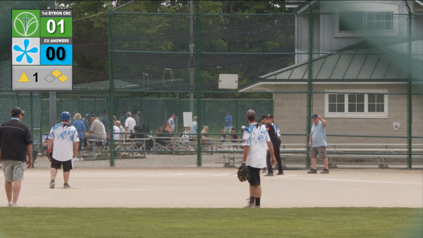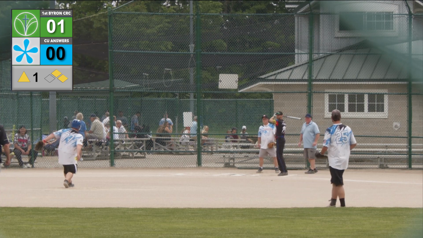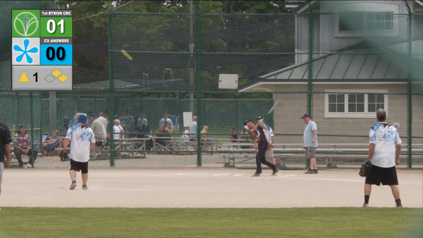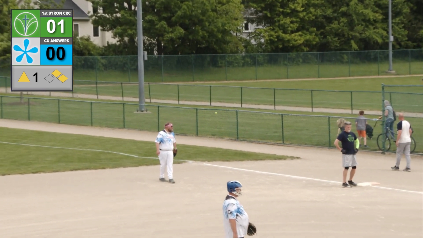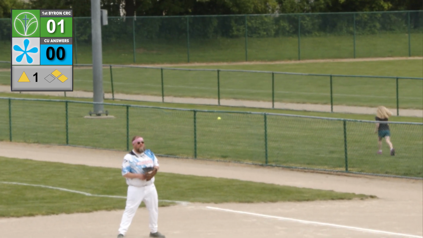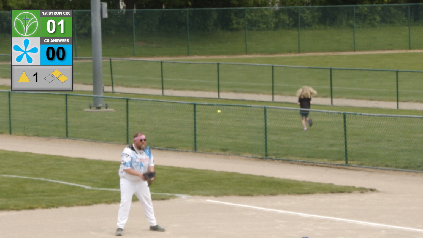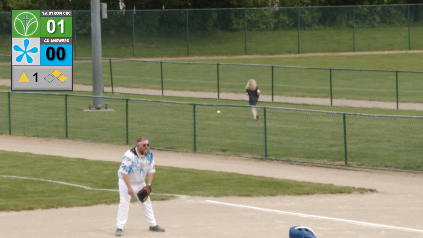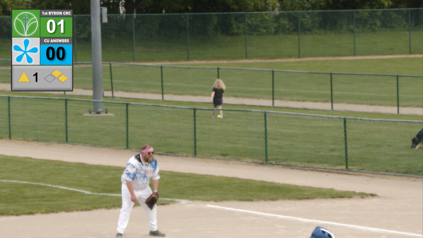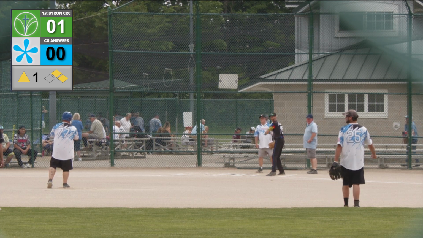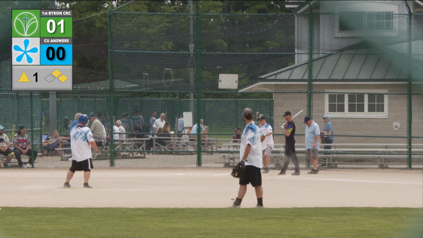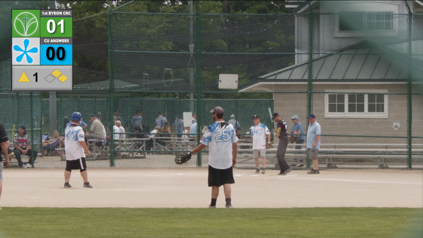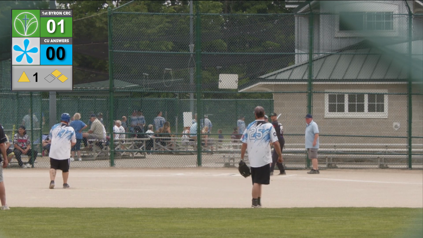Now runners on first and second, still just the 1 out. This one swung on, fly ball, but foul. And out of play. 1-2 pitch misses in front of the mat and inside. 2-2 now.